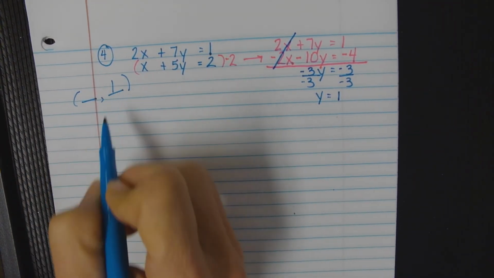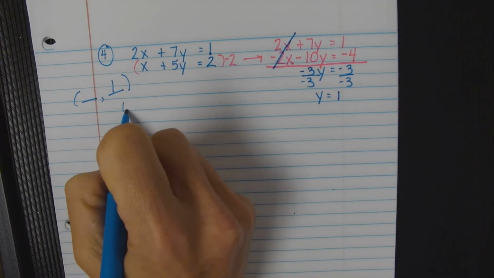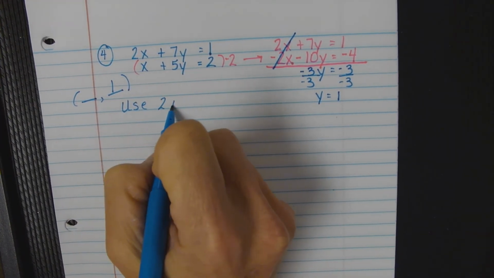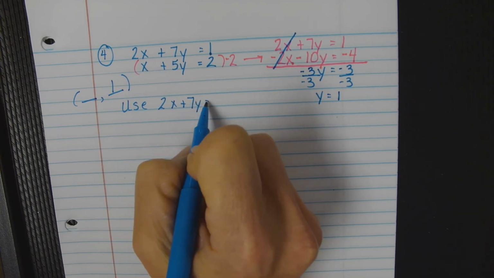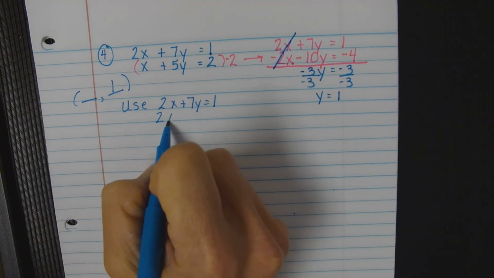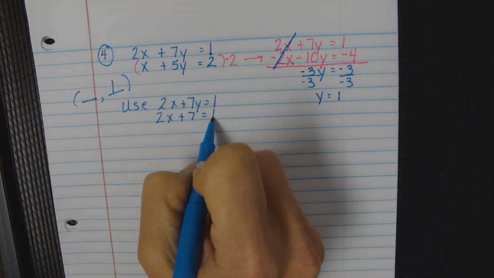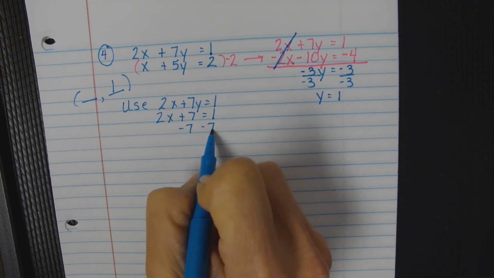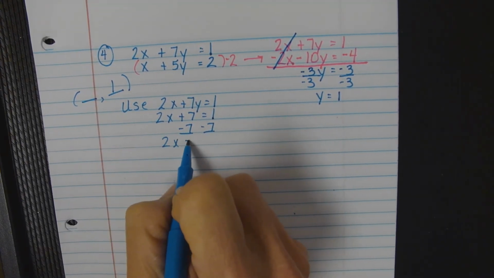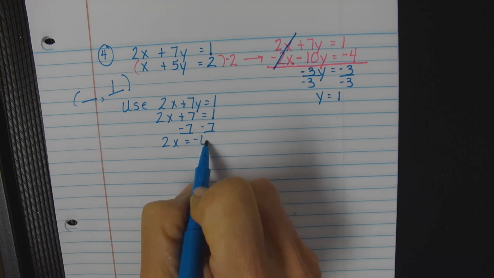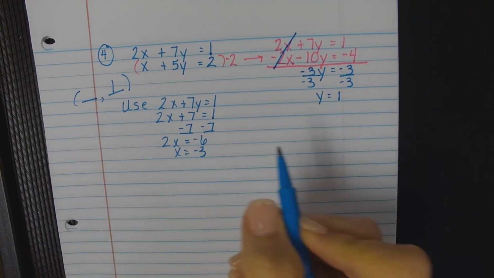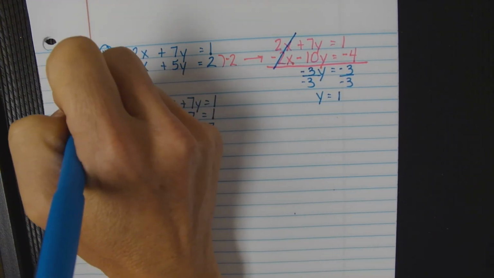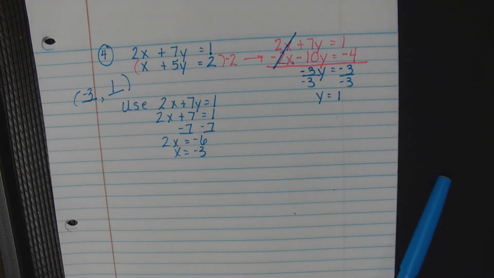We found y, so go back and use an equation. Use 2x plus 7y equals 1. 2x plus 7 equals 1. 2x is equal to -6. X is -3. Did I do that too quickly? You see where we're going?